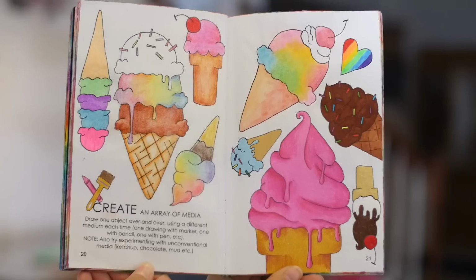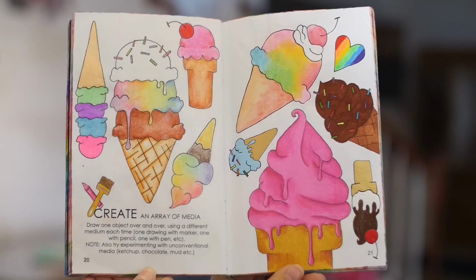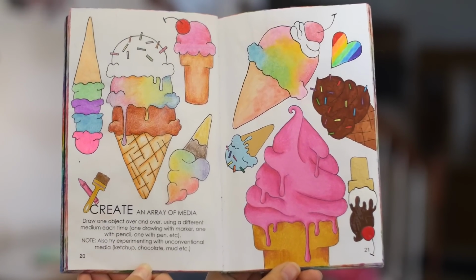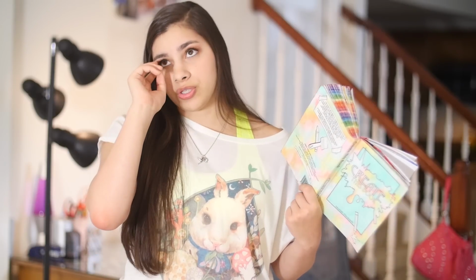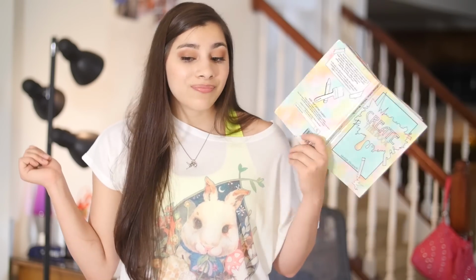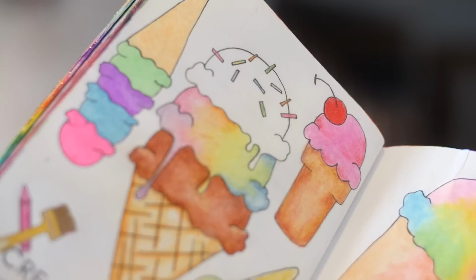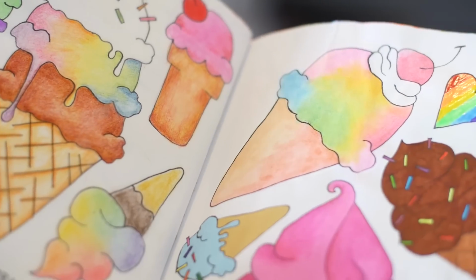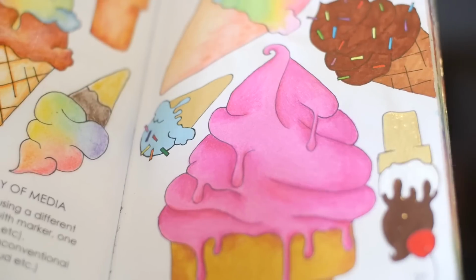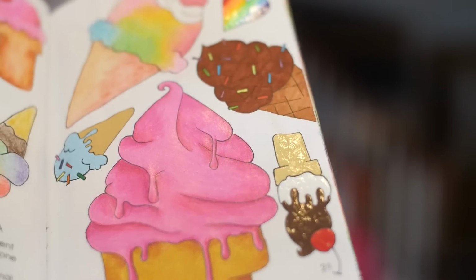The media page, I drew an ice cream cone over and over again. It's not the same ice cream cone. I drew it kind of differently each time because I thought it would be more interesting and fun. But you don't have to draw it the exact same every time, as long as it's the same object, I suppose. So yeah, we're going with that. I really like this page. I think it's very bright and happy and cute. And obviously I did use different media. I didn't end up doing anything really experimental. It just didn't fit in with my plan. Like I said, it's fine if you don't want to. I just wasn't feeling it.